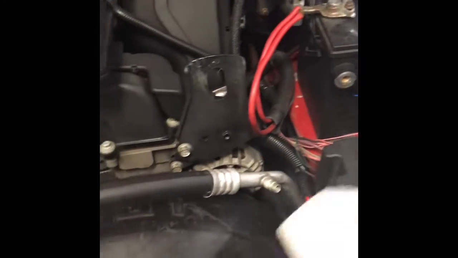Now I'll go over a couple of the components. Our compressor is mounted down here under the generator, and the evaporator is mounted down under here.